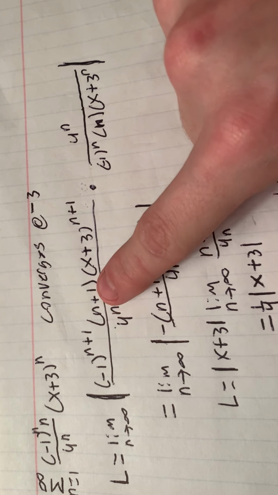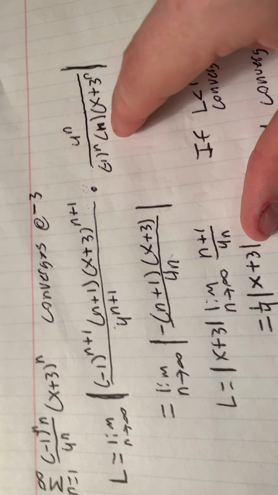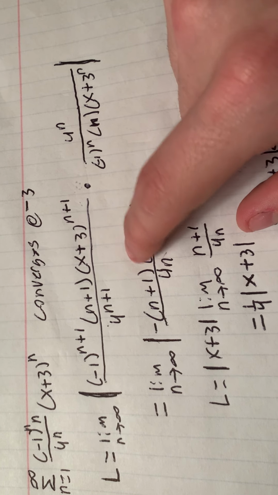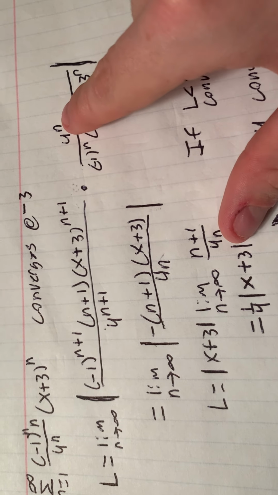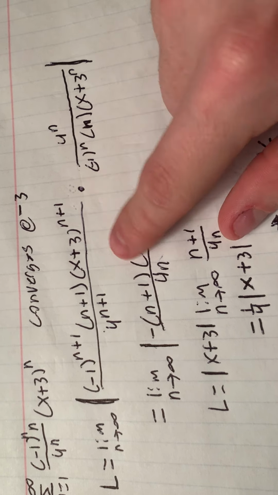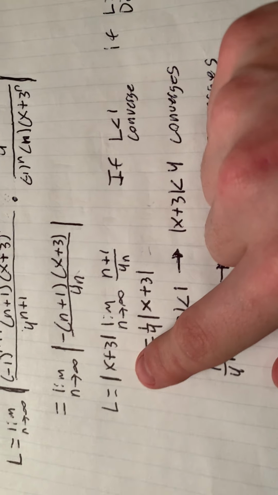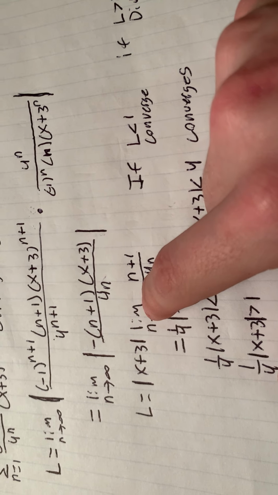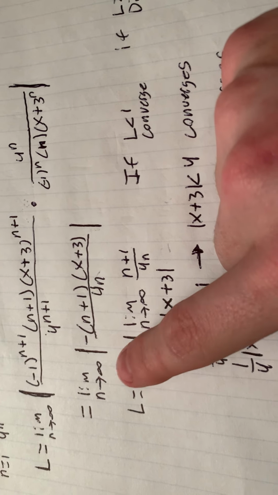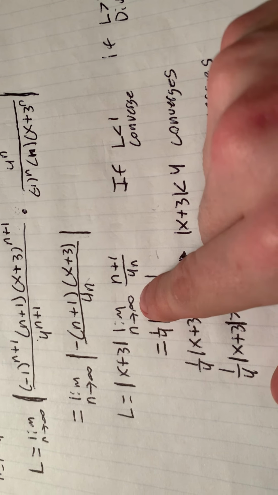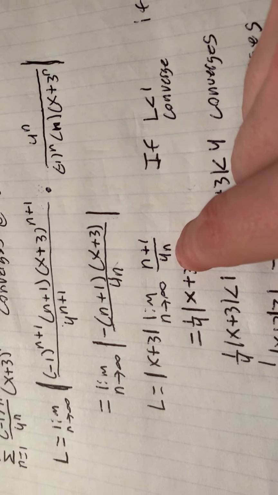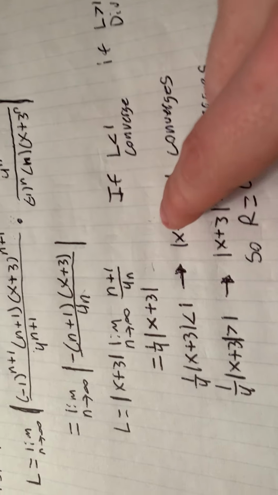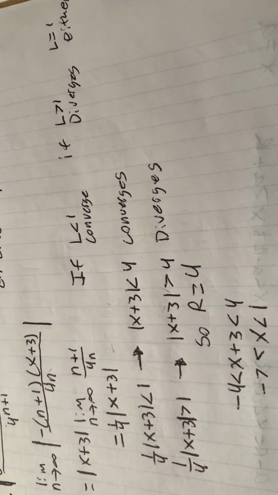You can obviously see there's an n plus 1 up here, and there's an n down here, and you got the 4 from the 4 to the 1 because it didn't get canceled, leaving you with 4n. Next, you have L equals, and because there's no n values involved, you can pull out the absolute value of x plus 3, leaving you with the limit as n approaches infinity of (n plus 1) over 4n, which is going to simplify your problem a lot.